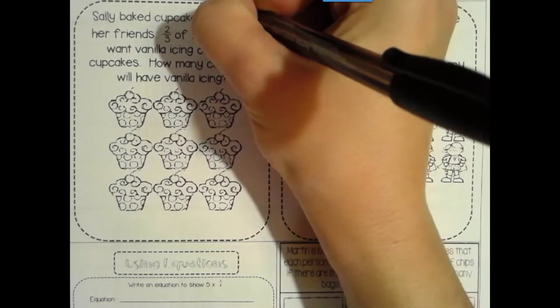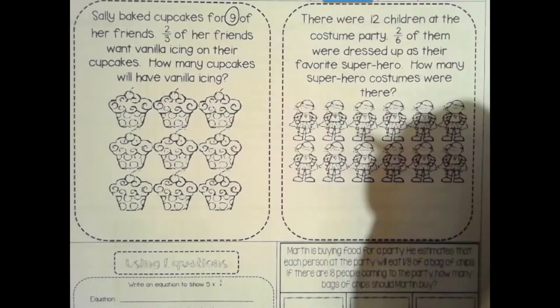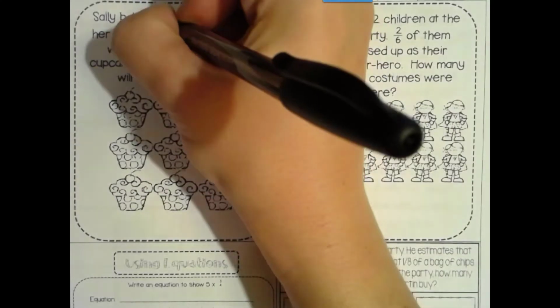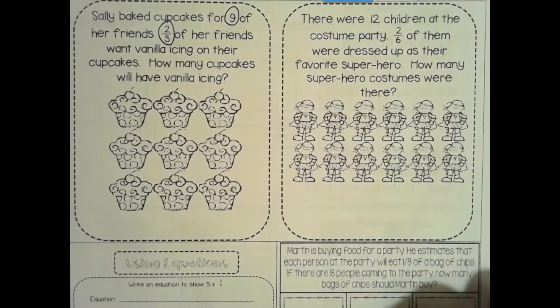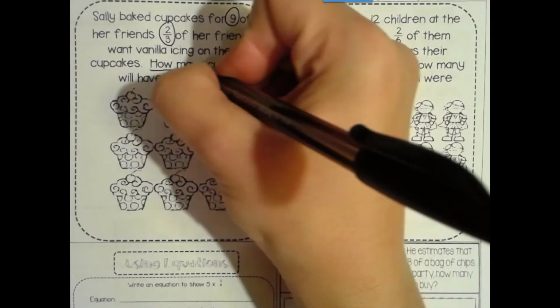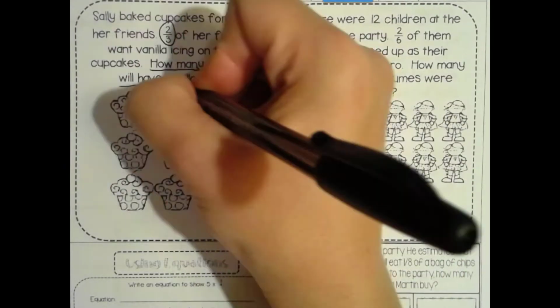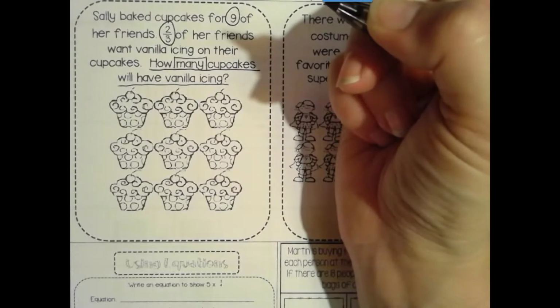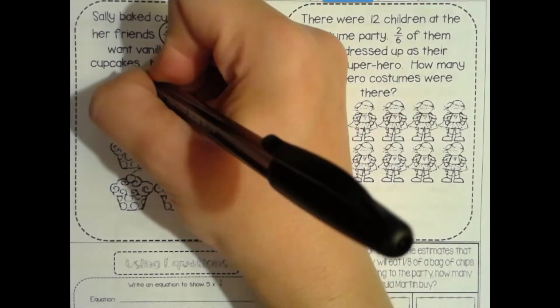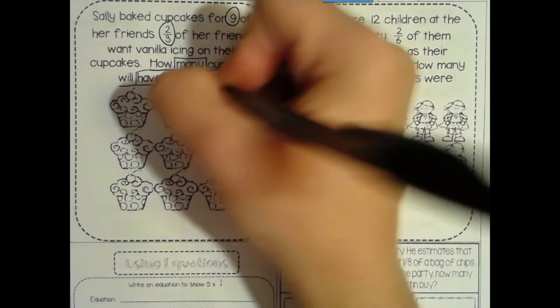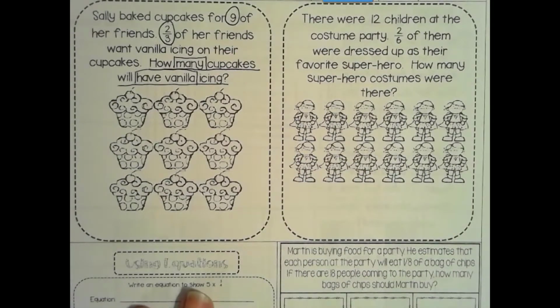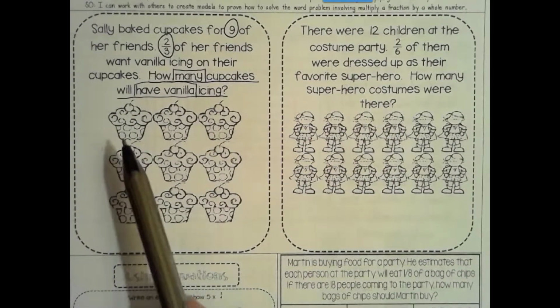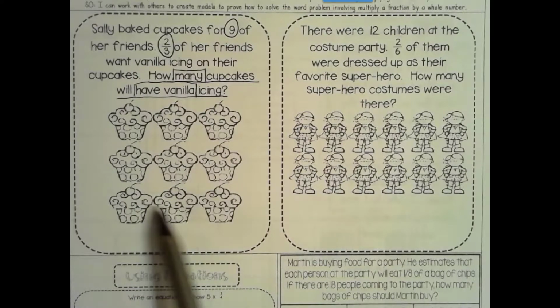Sally baked cupcakes for 9 of her friends. 2/3 of her friends want vanilla icing on their cupcakes. How many cupcakes will have vanilla icing? So we want to know how many will have the vanilla. So she has 9 friends. We have 1, 2, 3, 4, 5, 6, 7, 8, 9 cupcakes.